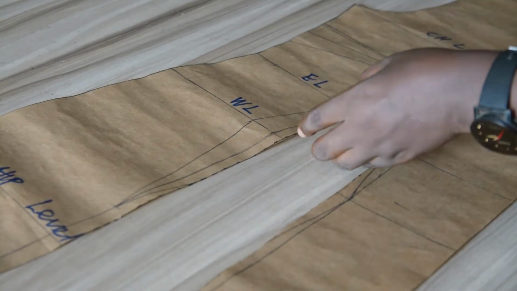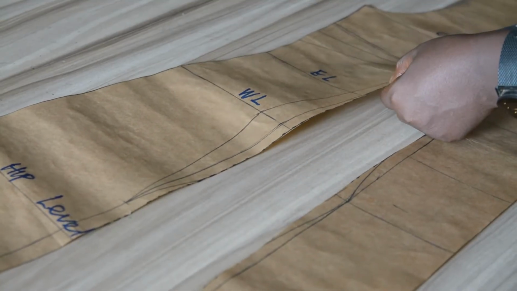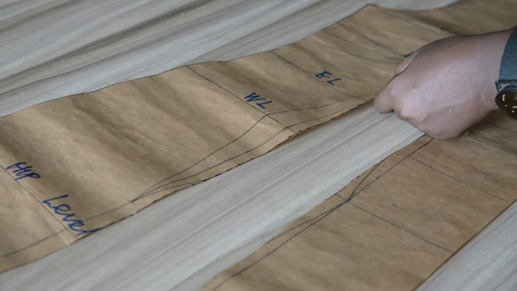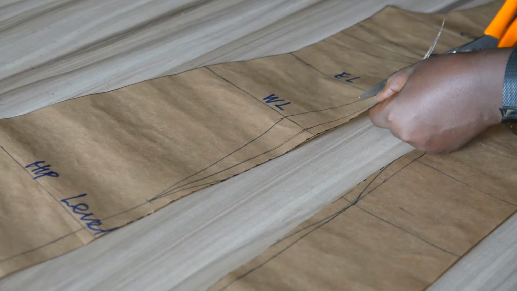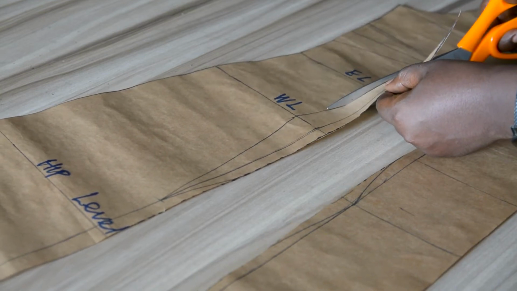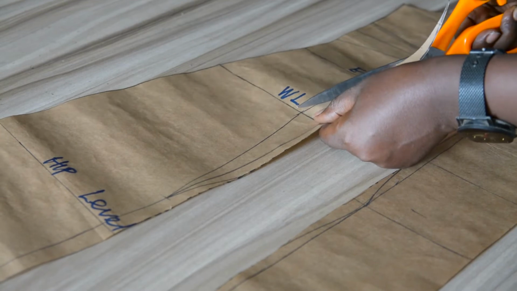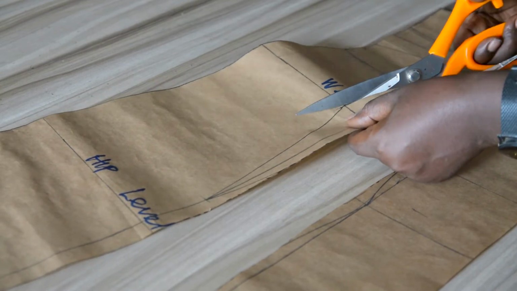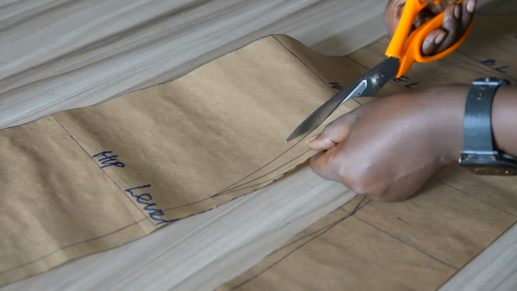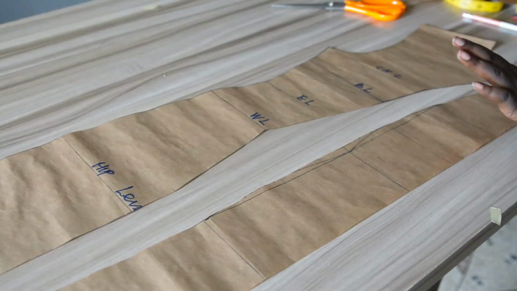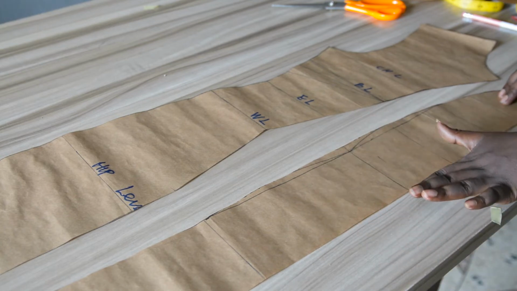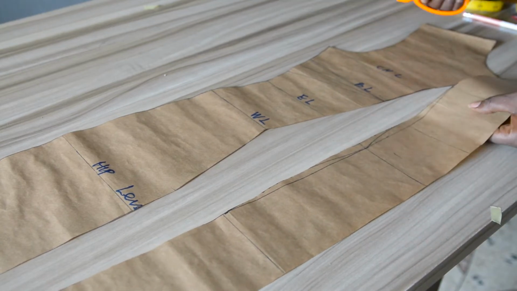Now I'll be cutting out the dart. So the dart I have on the cutout side at the center front, I will trim that off as well.